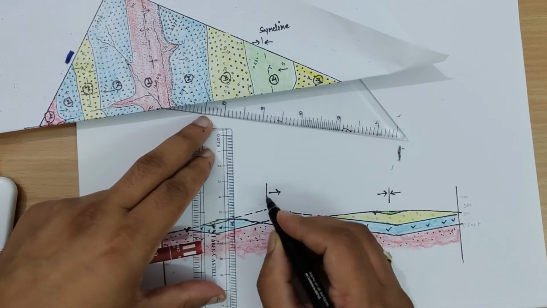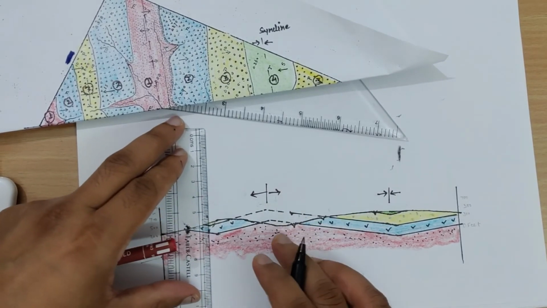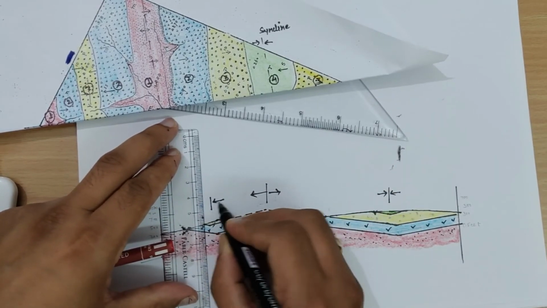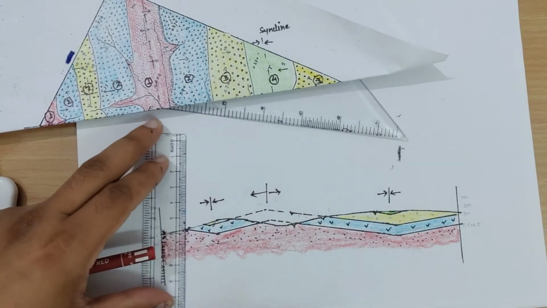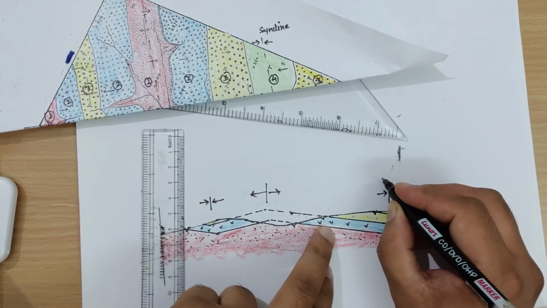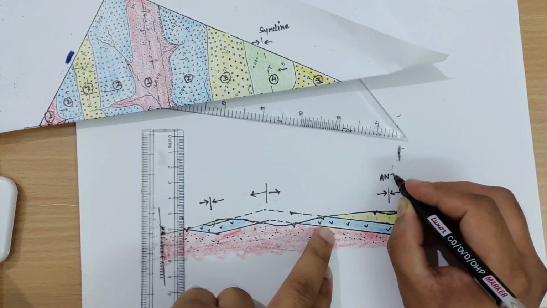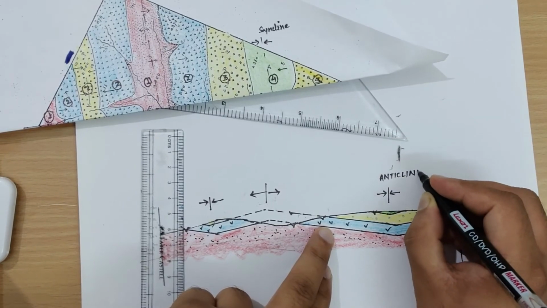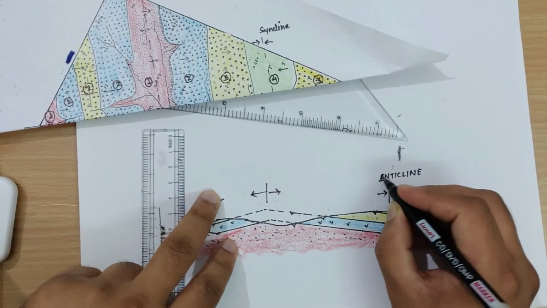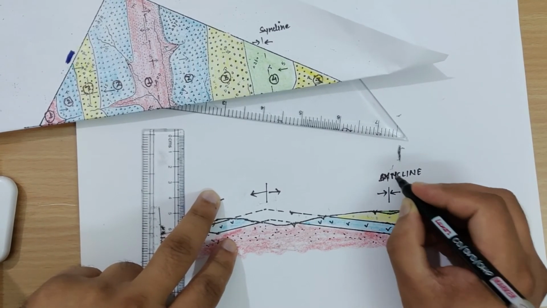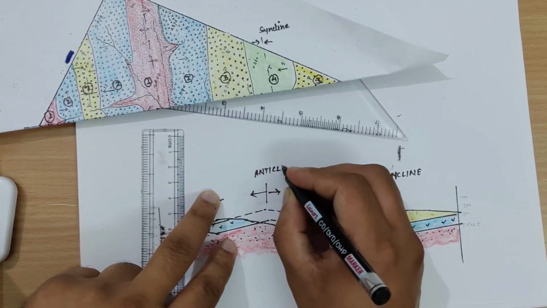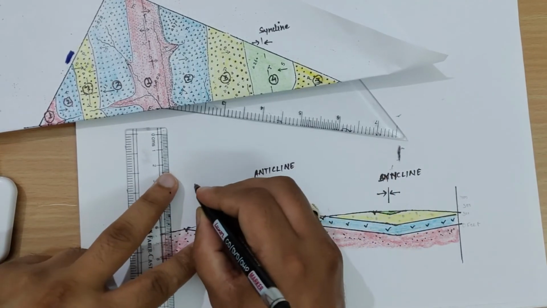So if we see the axis of anticline, both the limbs dip in opposite direction, and here we have one more axis of syncline. So here the beds are dipping in the direction of the axis. We can mention it. This is anticline, this is syncline, this is syncline, this is anticline, and this is again syncline.